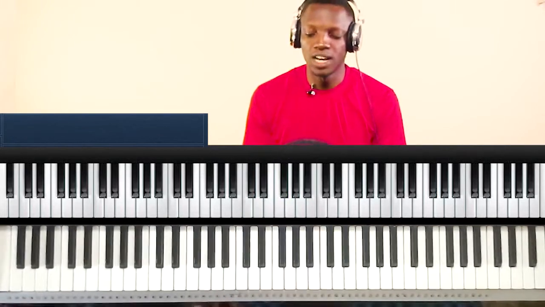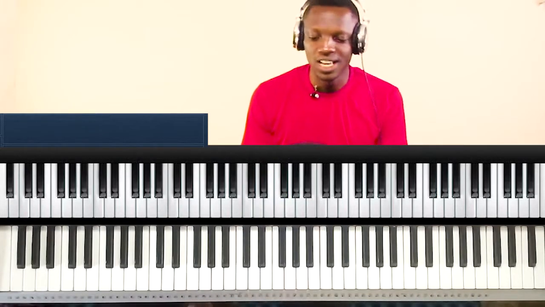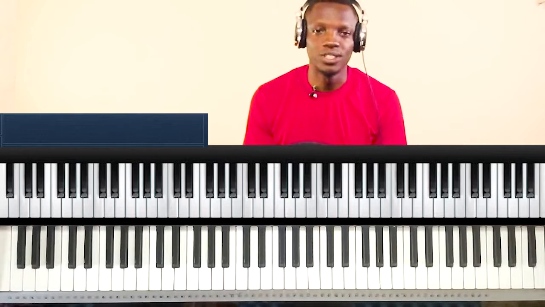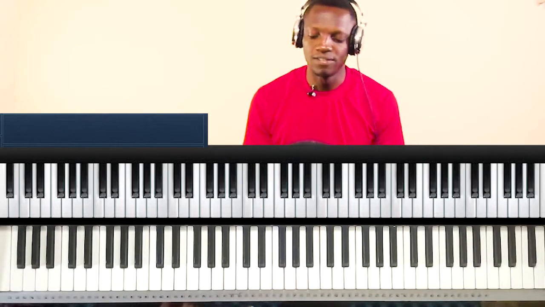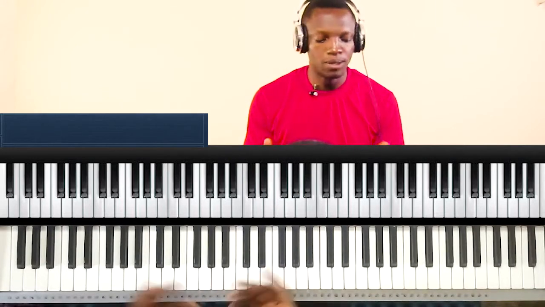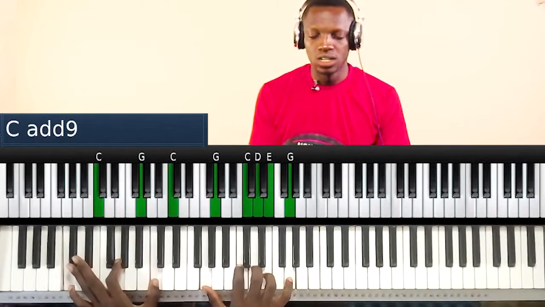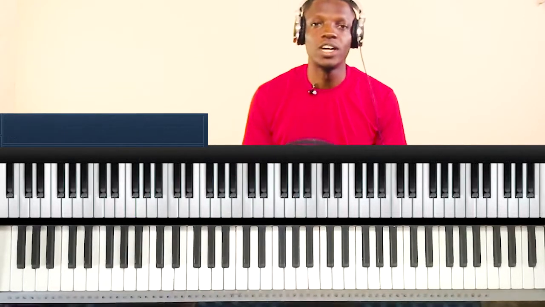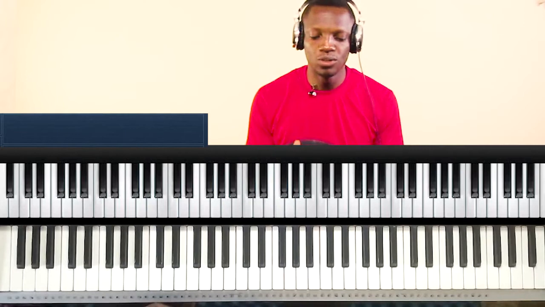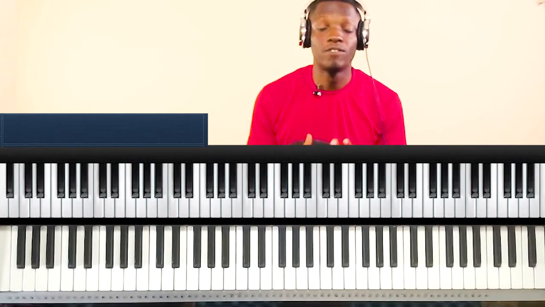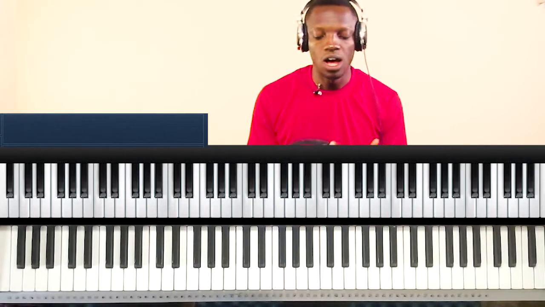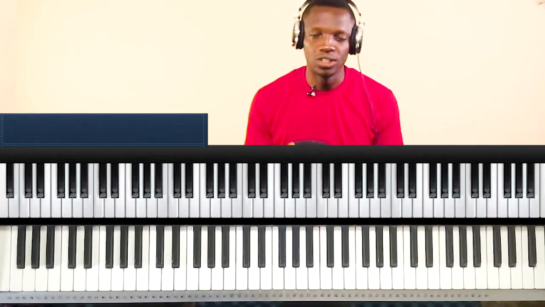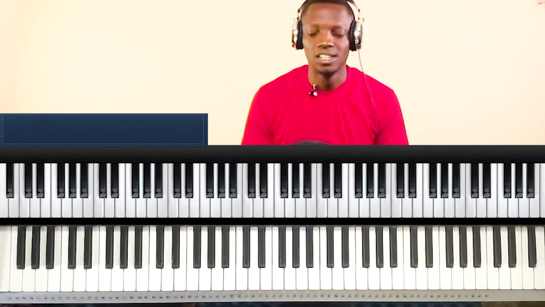Yeah. So those are the 2 types of diminished seventh chords, and let me show you a few ways you can use them. Okay. The first way. Let's start from the fully diminished seventh chord. The first thing you can do is to use the fully diminished seventh chord when you want to play your 1 chord slash the 5 note at the left hand.